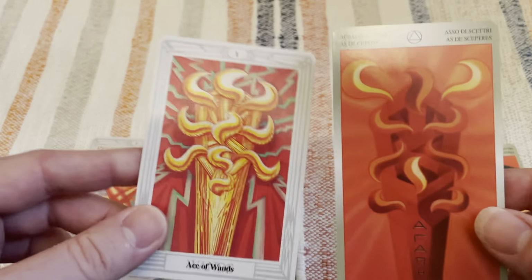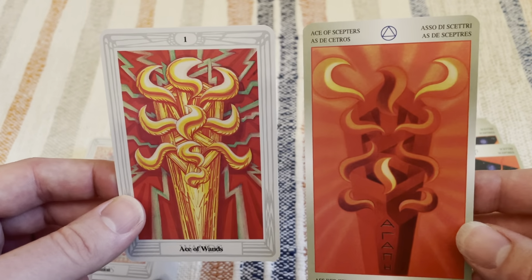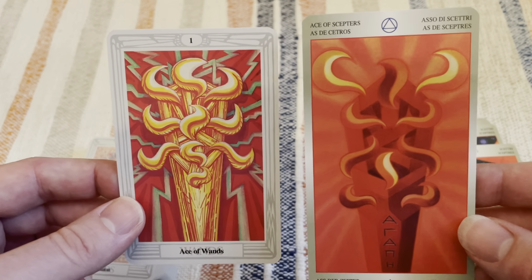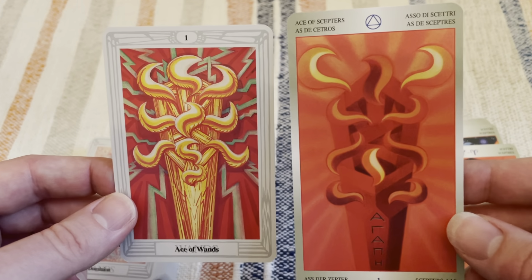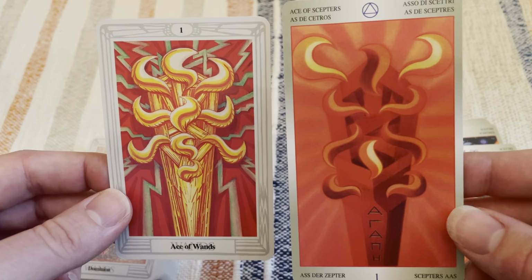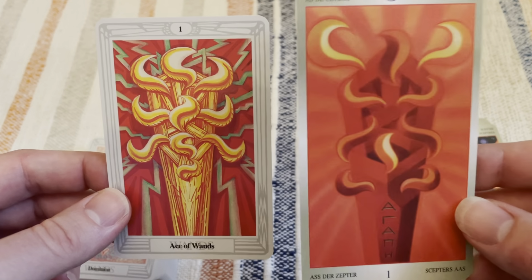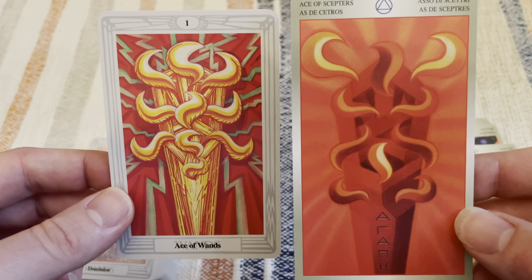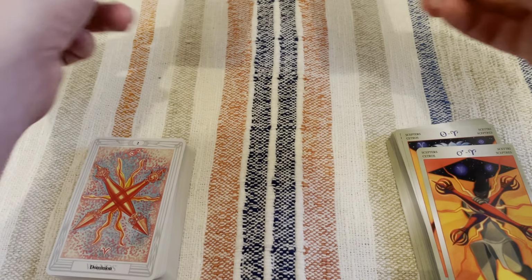Okay, first we have the Ace of Scepters, or the Wands. Similar thing here. And it's very similar in the Golden Dawn decks too.